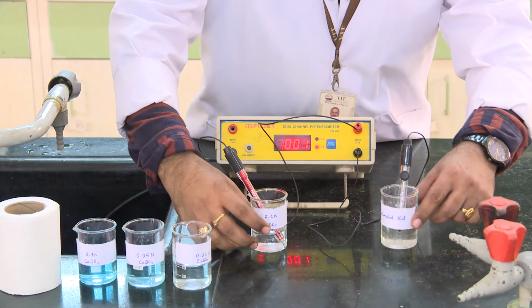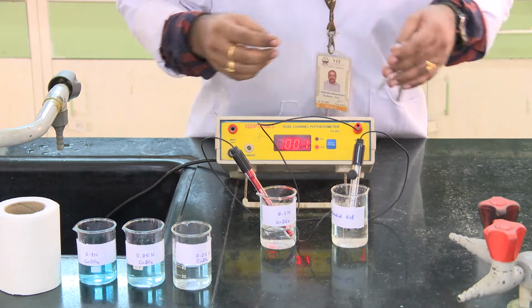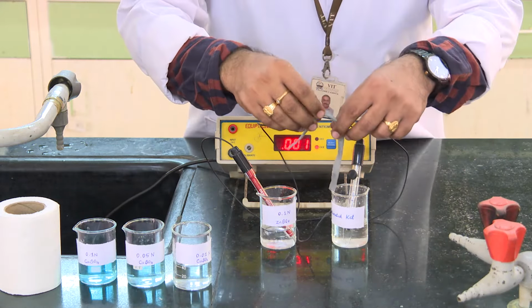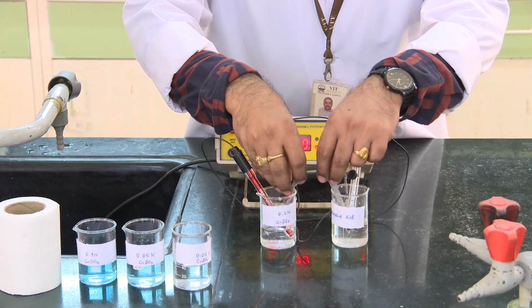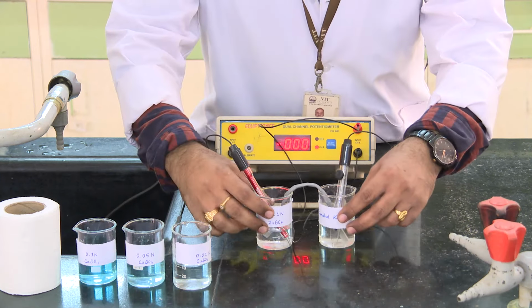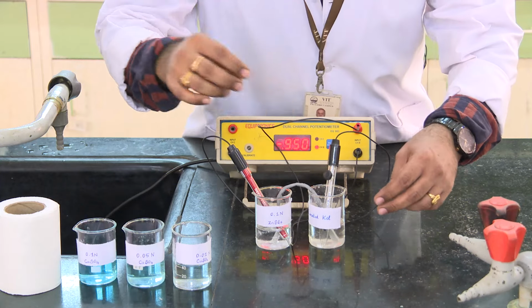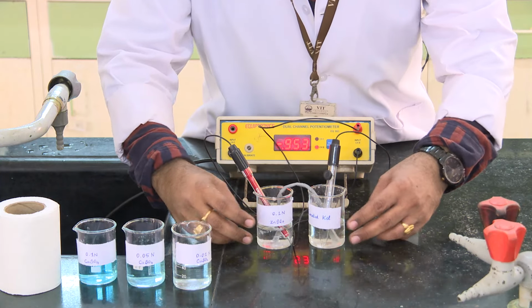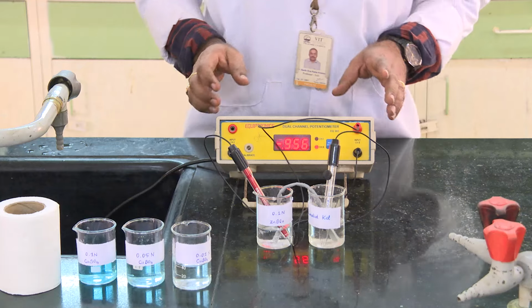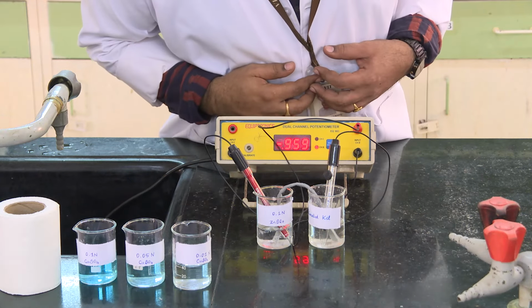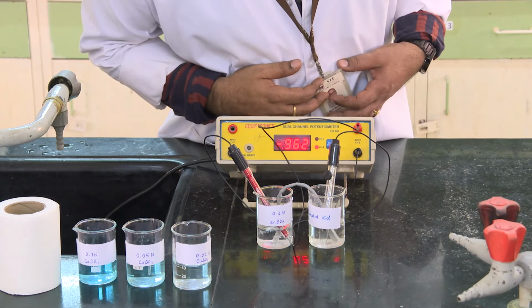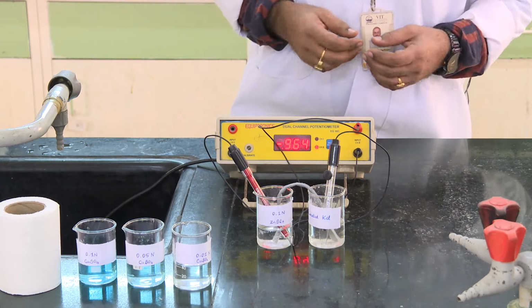Now I am going to put them together through a salt bridge. Then immediately you can see the appearance of the potential here. It is going to be in the negative values, so it is going to be minus 0.962 volts.